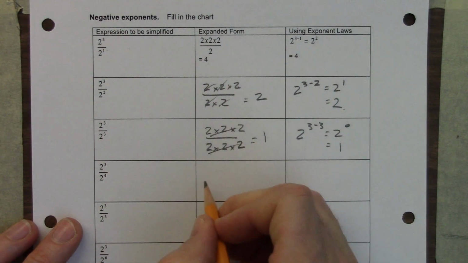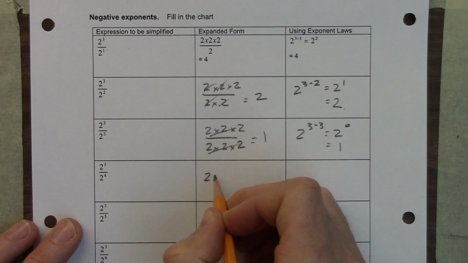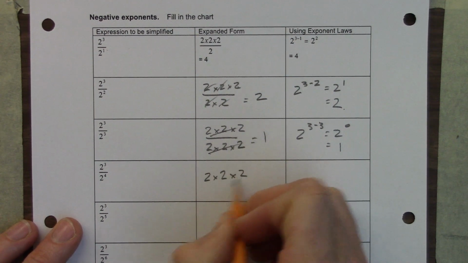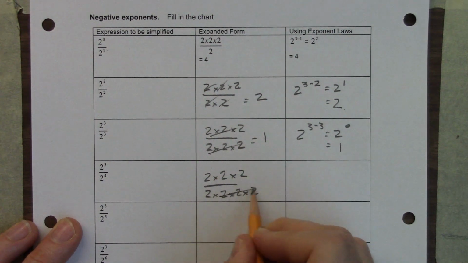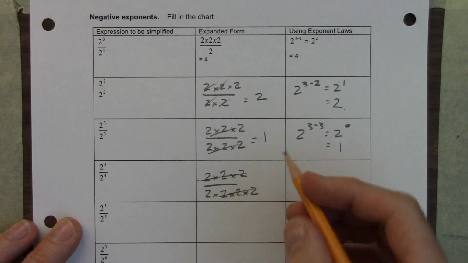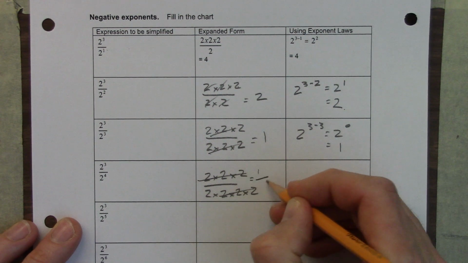All right, next one. 2 to the exponent of 3, so I'm going to write that out. 3 of these cancel, so I get 1 over 2.